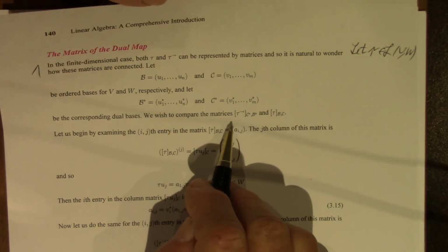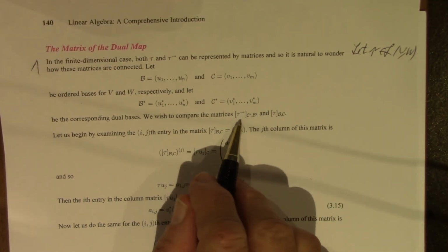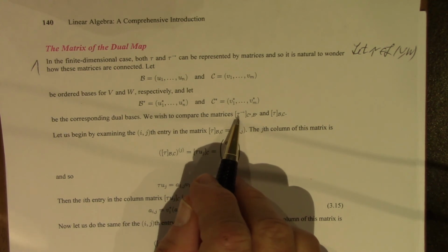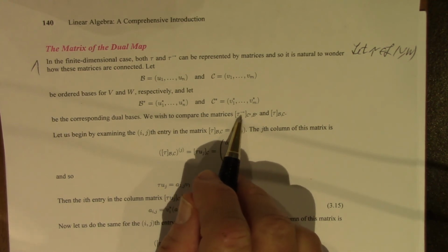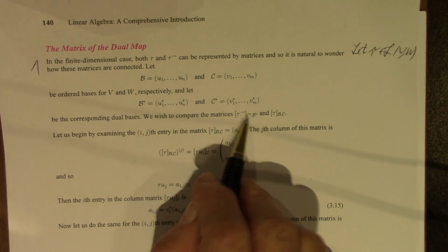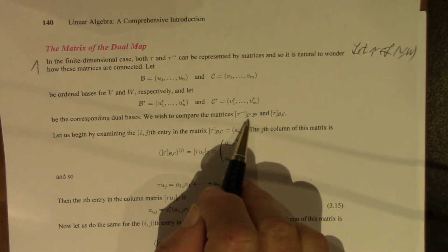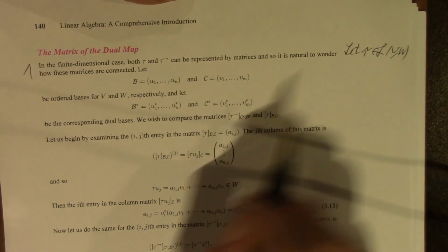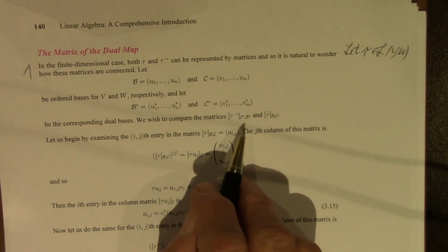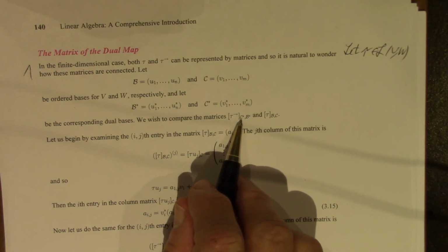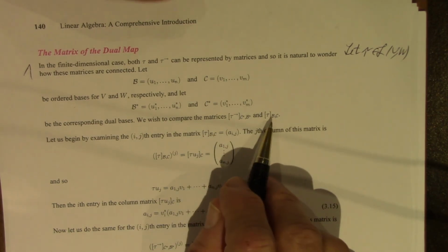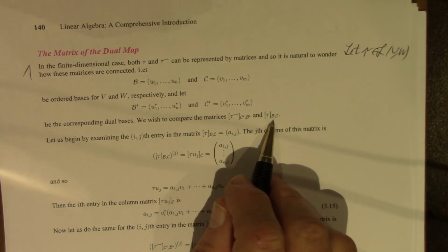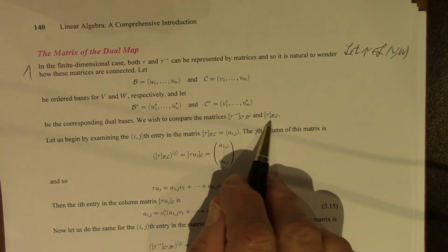We want to compare the matrix representation of the dual map, tau arrow, with respect to the dual bases. Now, since we're going in the opposite direction, from W to V, the matrix representation's first basis is C prime, the second basis is B prime. We want to compare this matrix to the matrix representation of tau with respect to B and C.